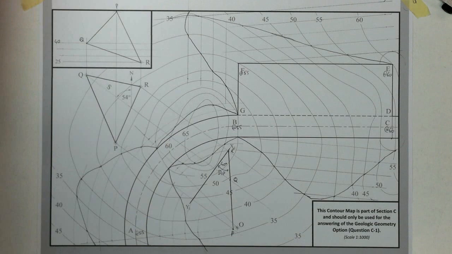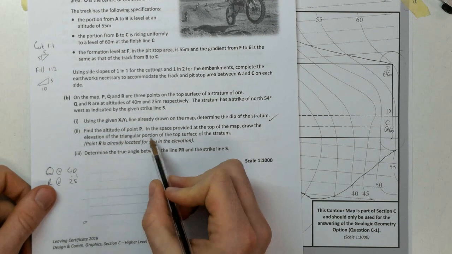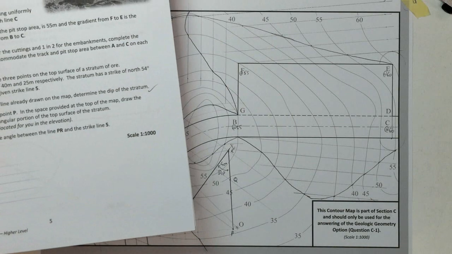Okay. Yeah, so we've drawn the triangular portion there. Right?